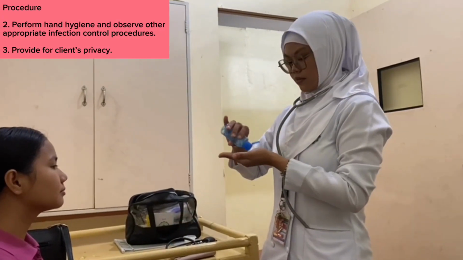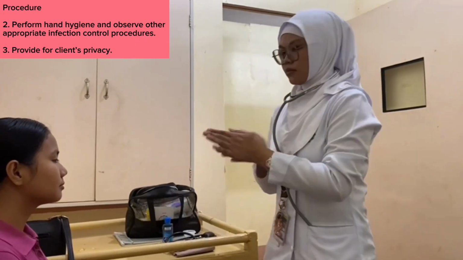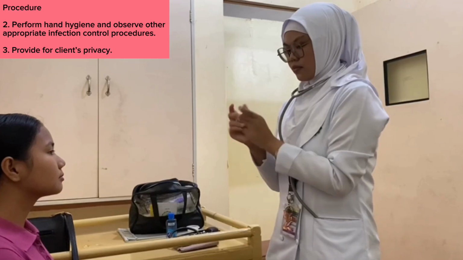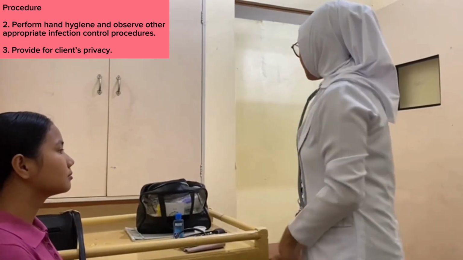Second, perform hand hygiene and observe other appropriate infection control procedures. Third, provide for client privacy.